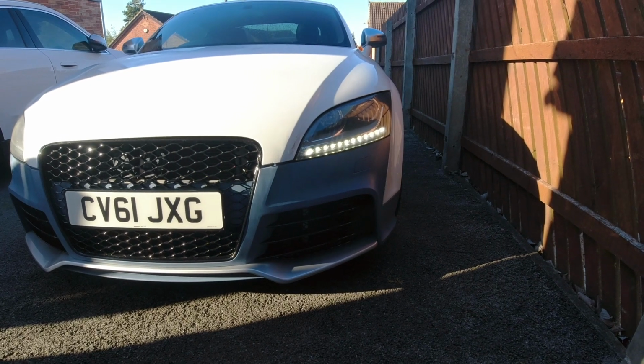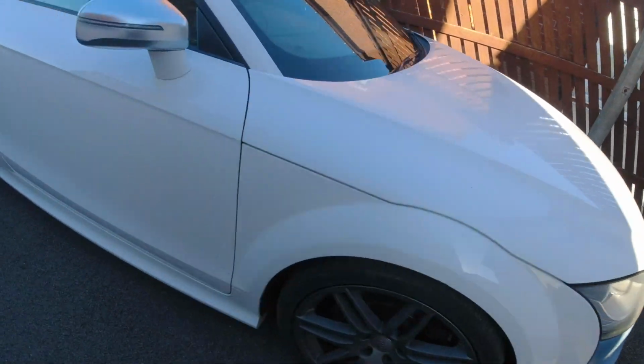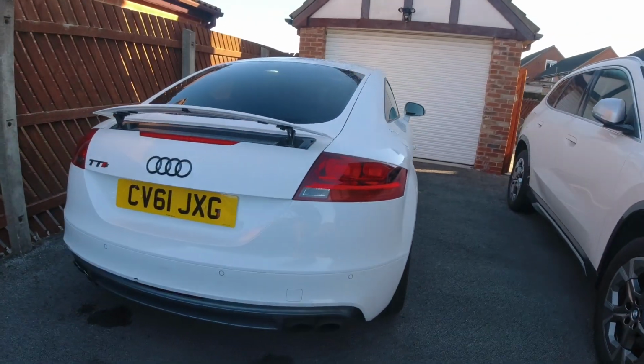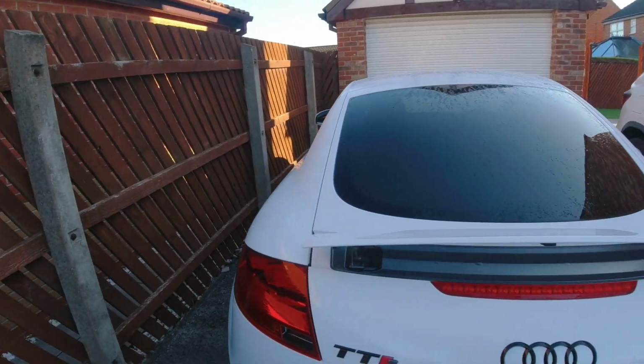So this next one is to do with the DRLs. Now, by default, the front DRLs are on, but there's no lights at the back for the daylight running. Let me show you what I mean. So standard settings are obviously the front DRLs on, as you can see here. And if we go to the back, then, yep, we have no lights on at the back. So that's standard DRL mode.